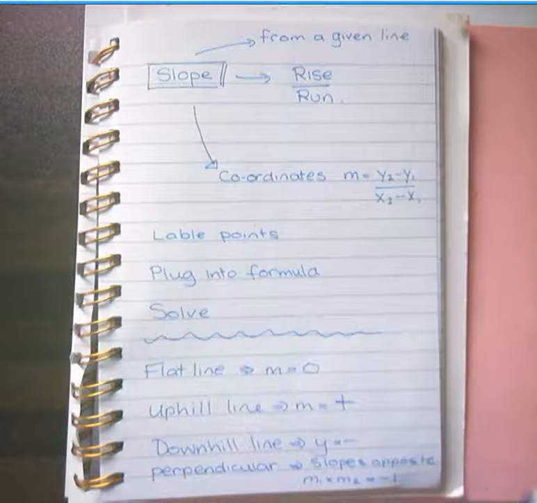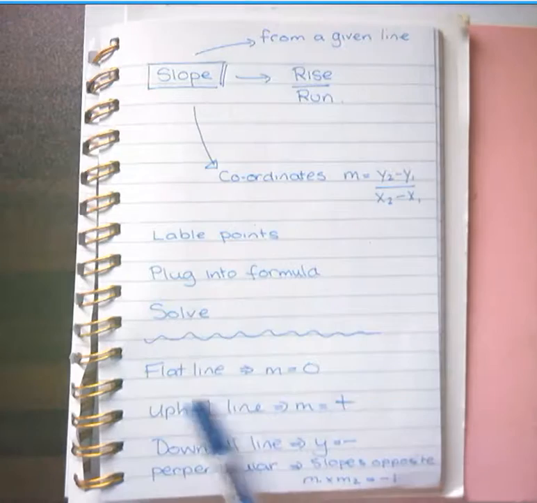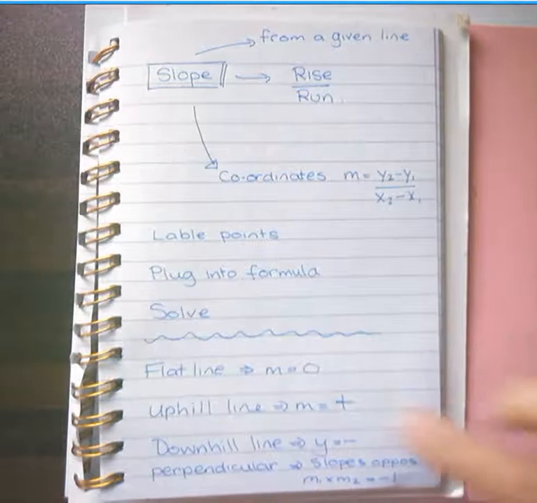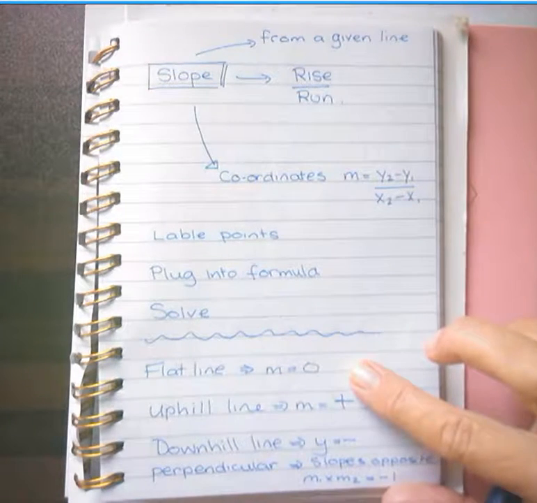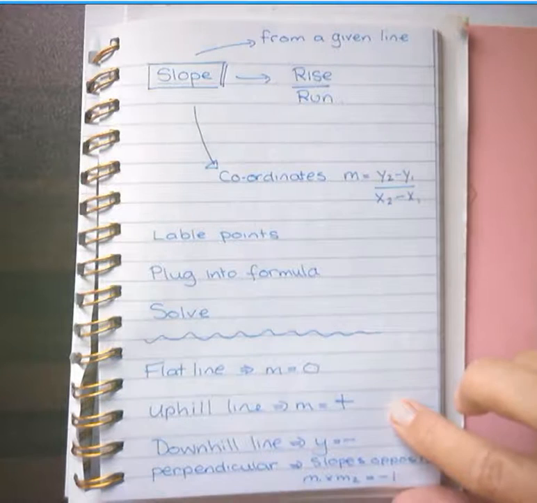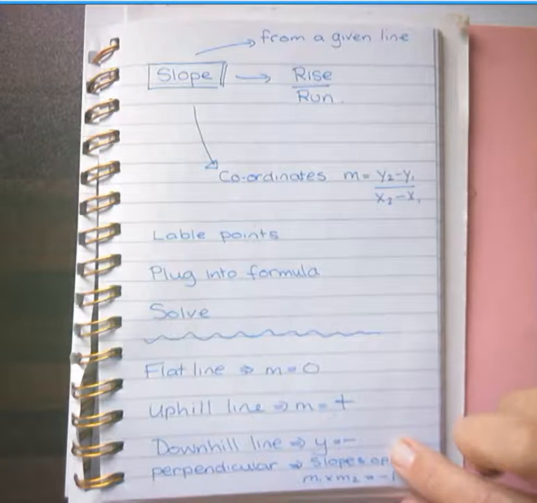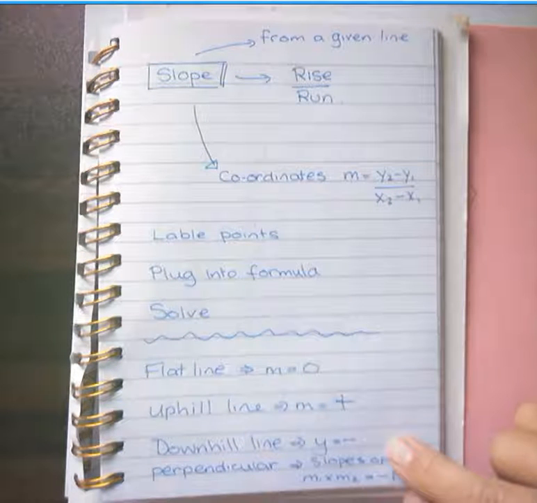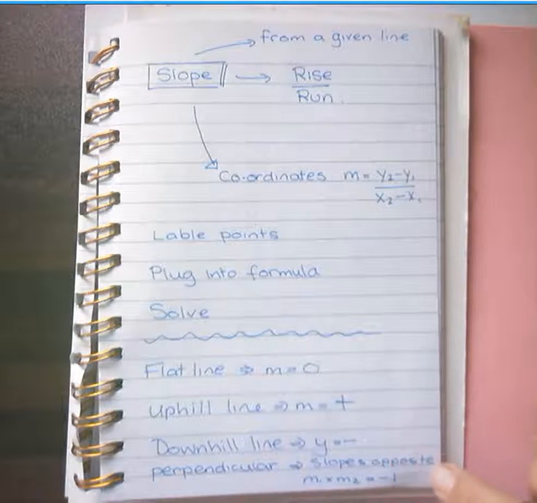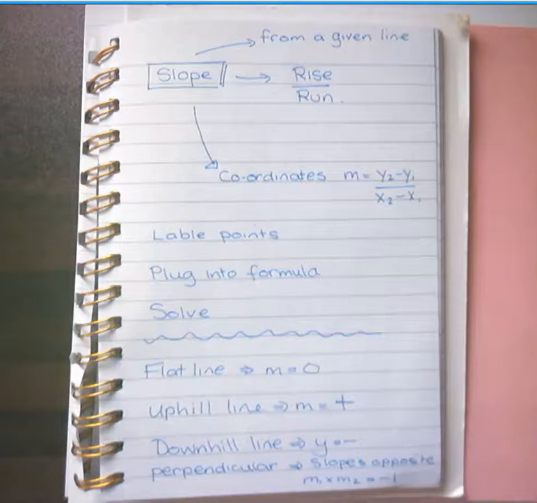In terms of points of interest to do with slope, if you have a flat line, it means it has no slope, so the m would be equal to 0. If you have an uphill line, your m is positive. A downhill line, your m is negative. Right? And perpendicular, the slopes would be opposite.